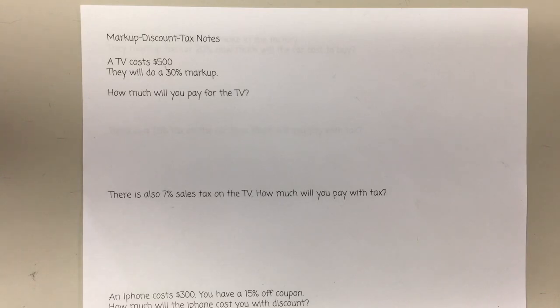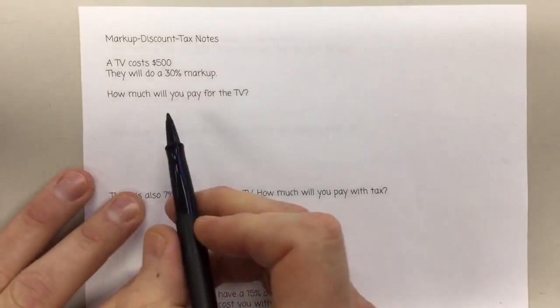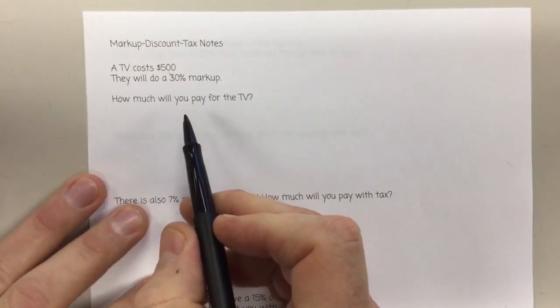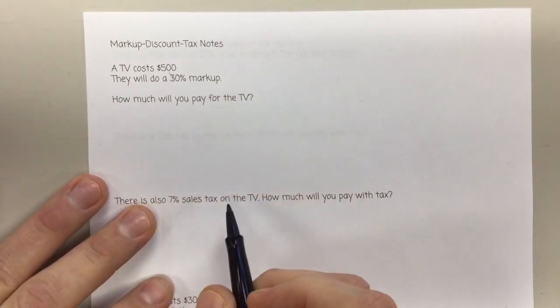So anyway, first example, a TV costs $500. They will do a 30% markup. How much will you pay for the TV? Now, a markup is what the company charges over their cost of the item. So that'll be how much they get in profit. So typically on things like TVs, the markup is pretty high. So they're going to make a pretty big profit. So we're going to add 30% of this price to 500.